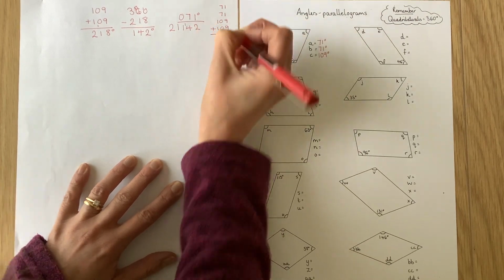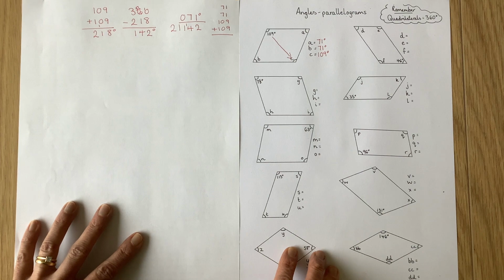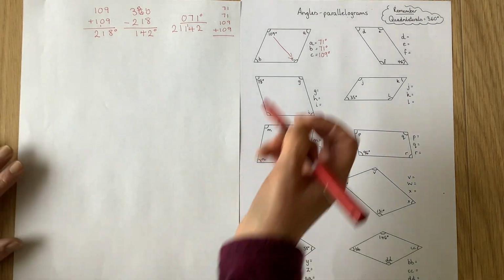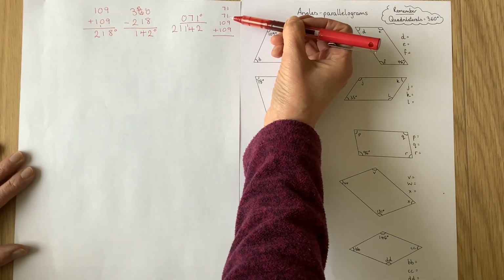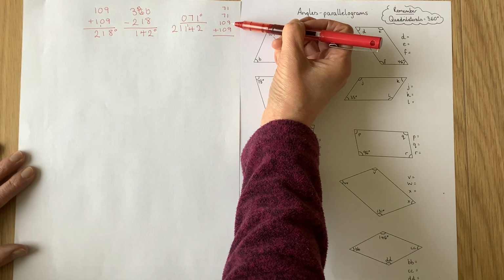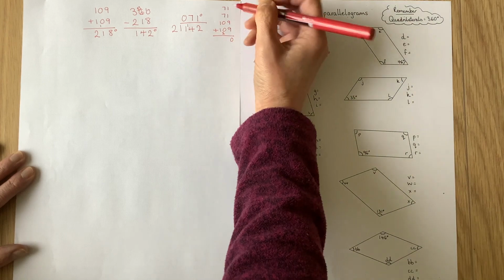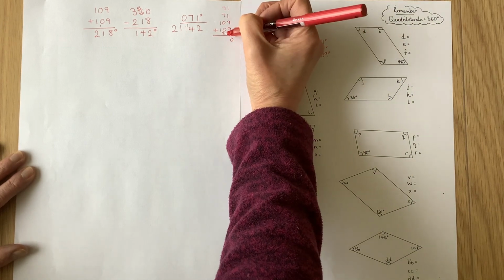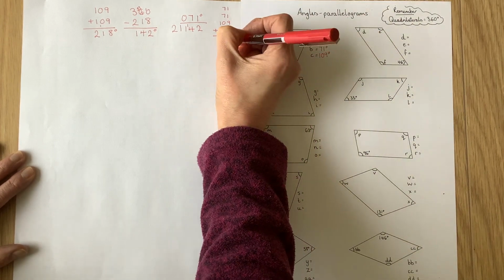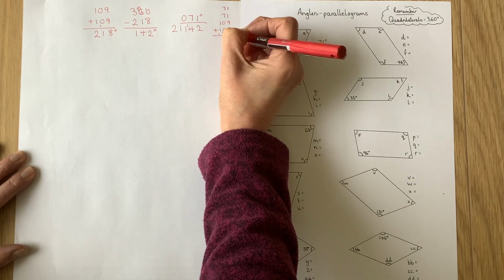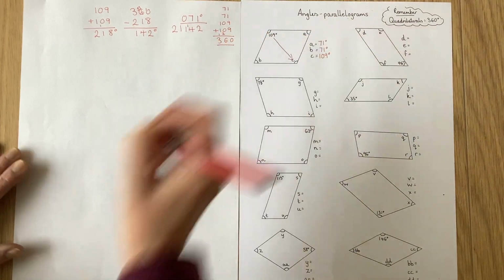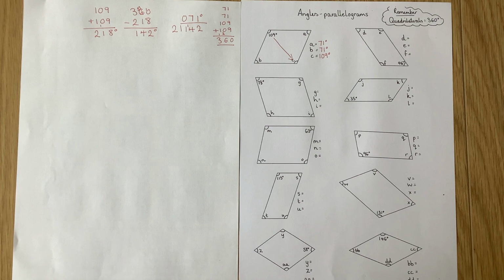If I wanted to add those together, do those add up to 360? So 1 add 1 is 2. Add 9, that's going to be 11. Add 9, that's going to be 20. 7 and 7, that's 14. And 2 more, that's going to be 16. 1 and 1 and 1. Yep, it adds back up to 360.